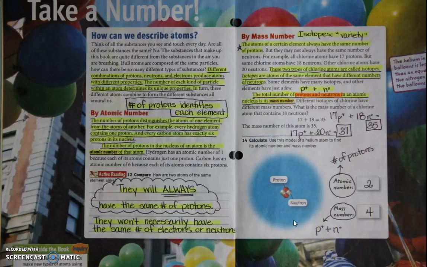Why don't we consider electrons? Well, if you remember from the previous screencast, electrons have almost no mass. They're very, very small compared to protons and neutrons. So the only 2 things we consider when we're thinking about atomic mass are the things that have a considerable amount of mass, and that's protons and neutrons. So mass number is protons plus neutrons.